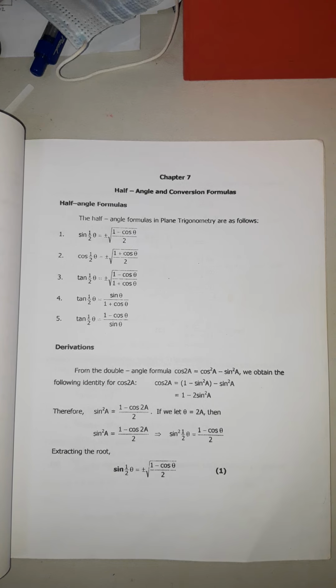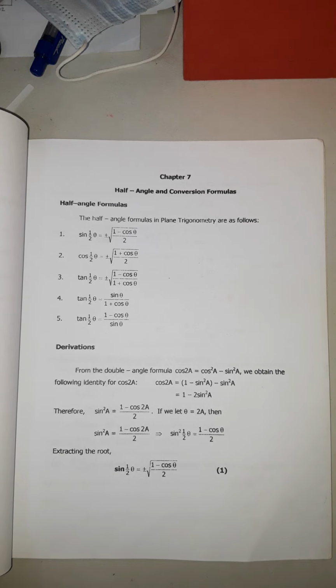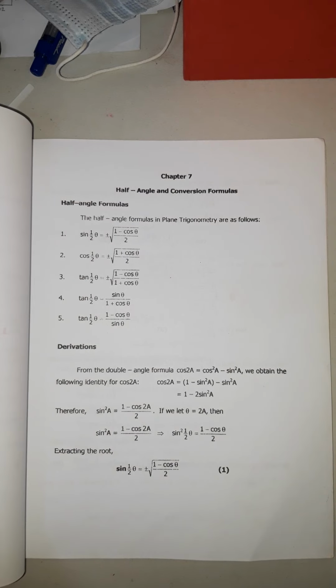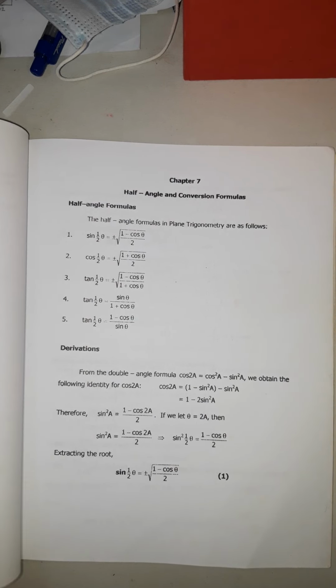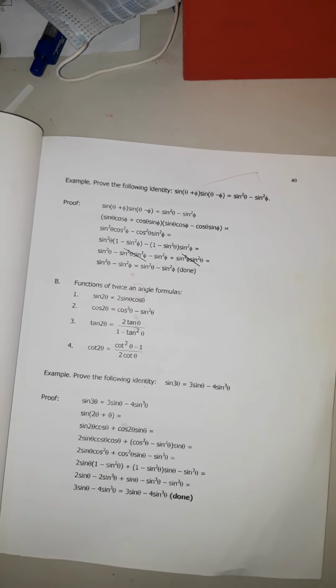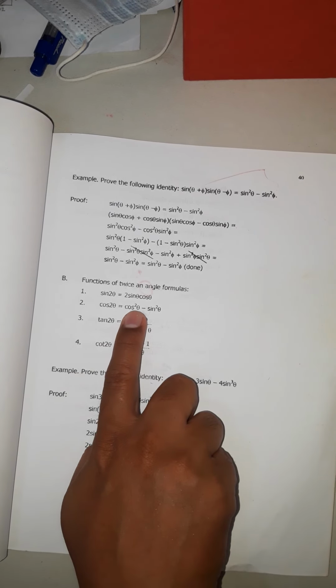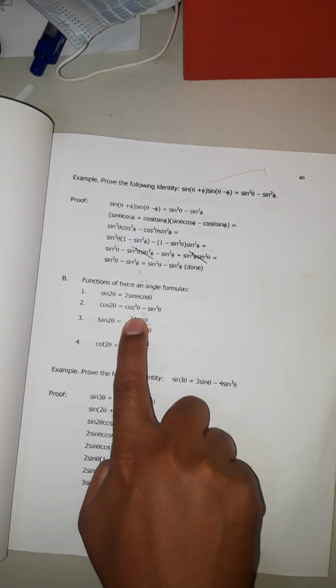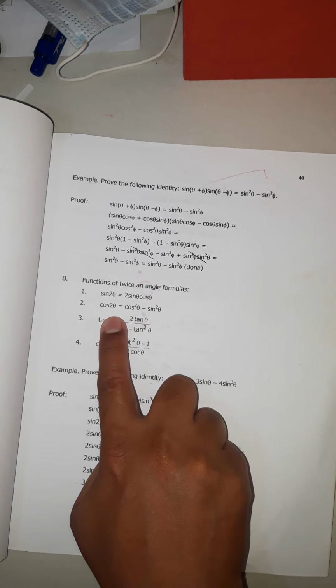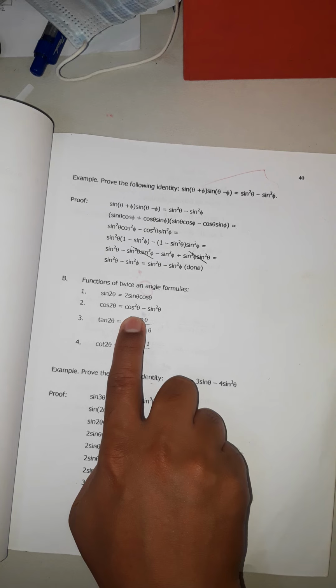Okay. So basically, i-convert pa ang, okay, are you with me? I-convert pa ang kani siya, i-convert pa ning cosine sa in terms of sine. So 1 minus sine squared theta. So in total, cosine 2 theta is equal to 1 minus 2 sine squared theta.